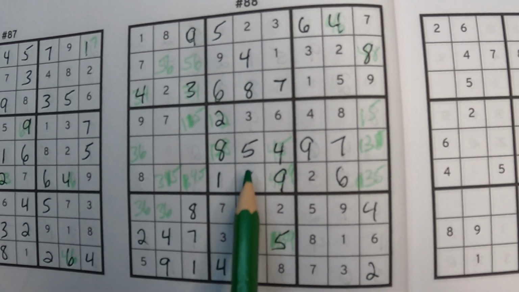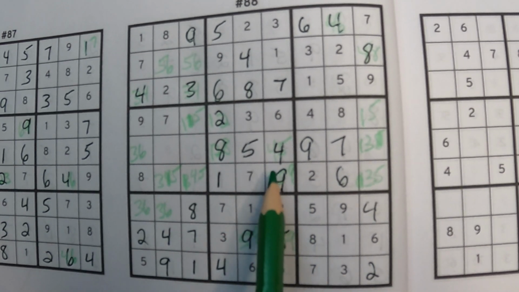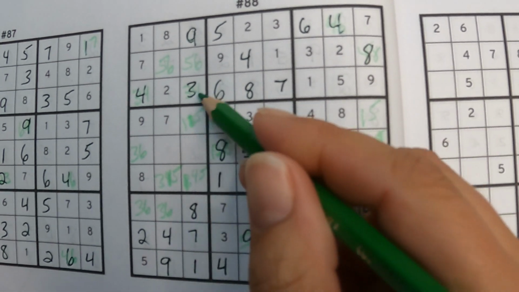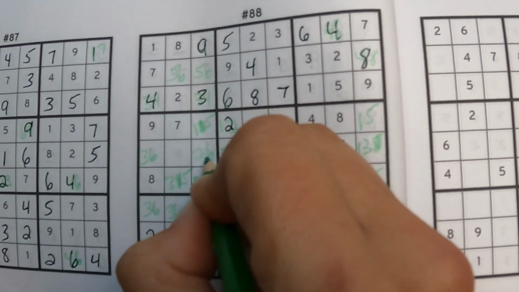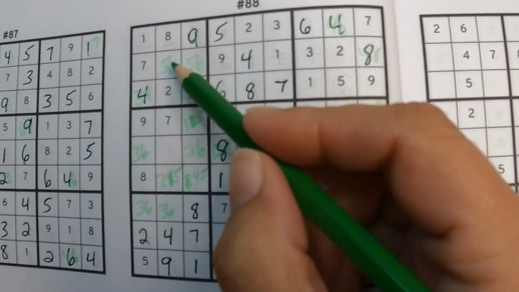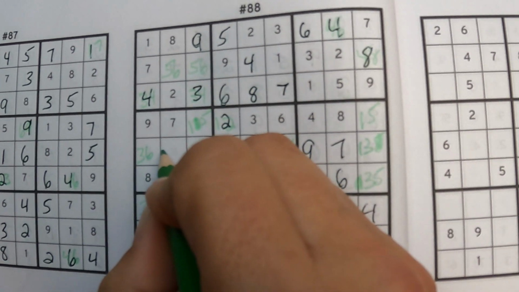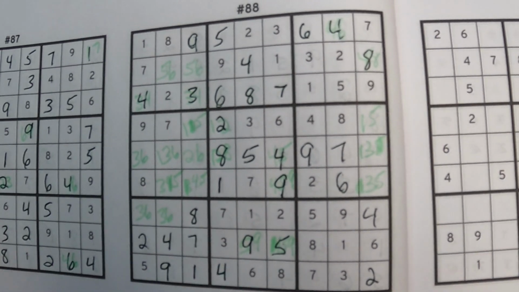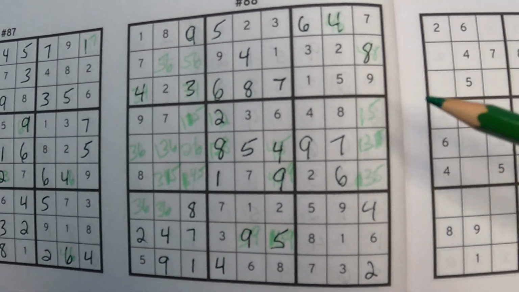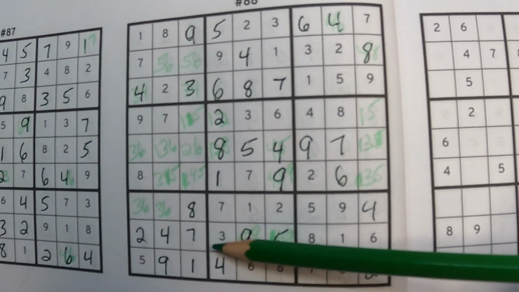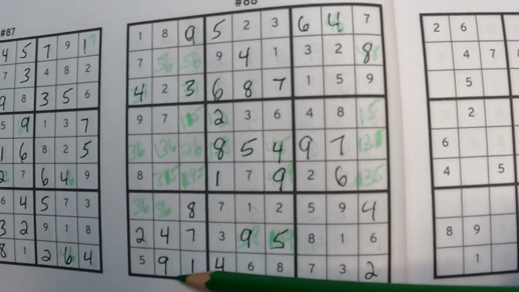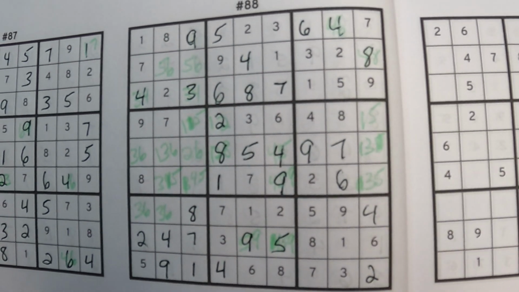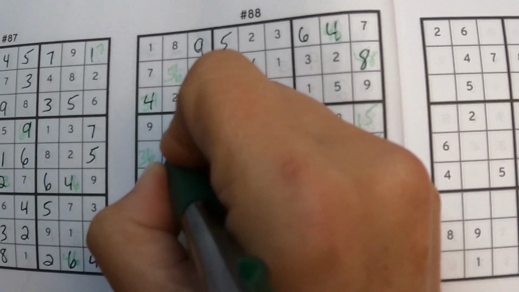For this row then, we're missing 1, 2, 3, and 6. We've got a 1 and 3 here, so 2, 6, 2 here, so 1, 3, 6. So now we're just going to have to tuck in and see what we can figure out. So in this column, the only place our 1 can be is here.